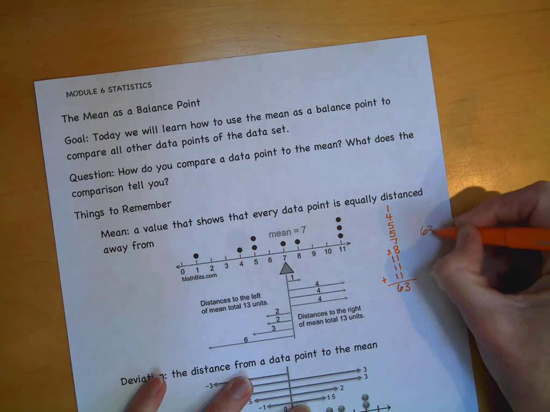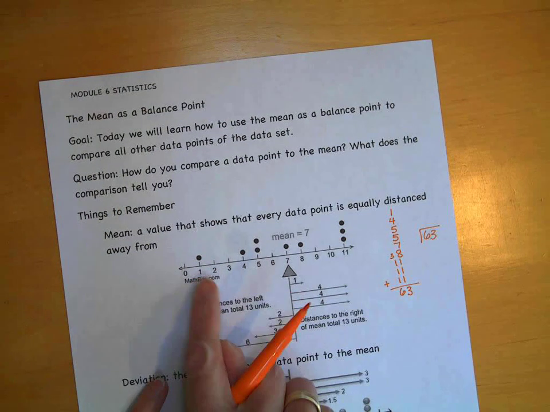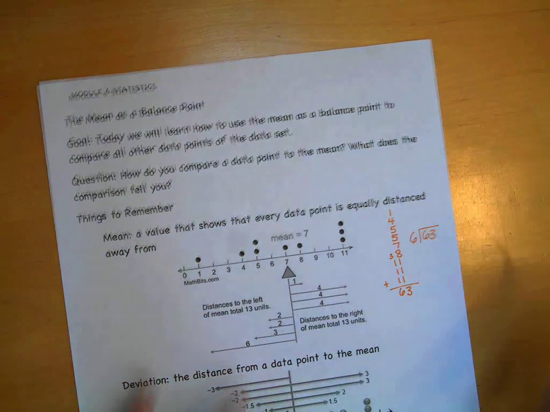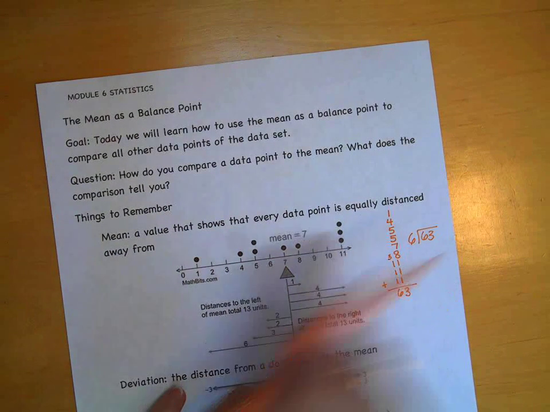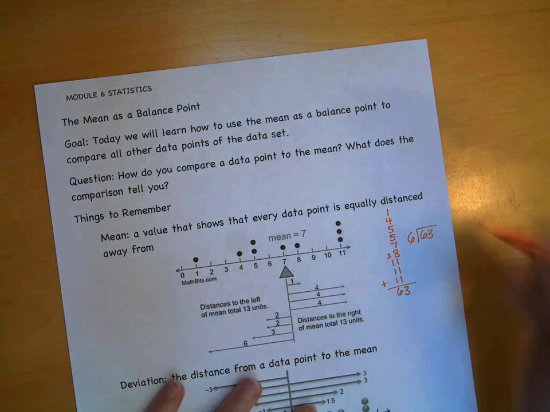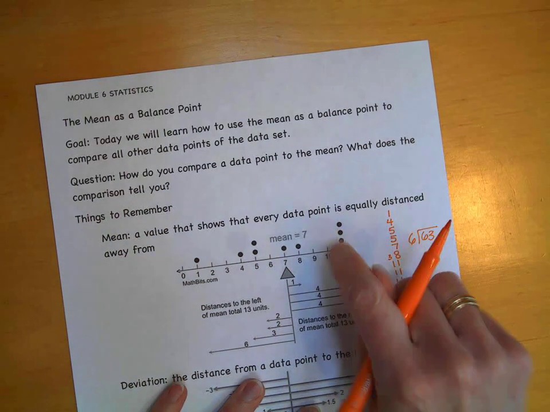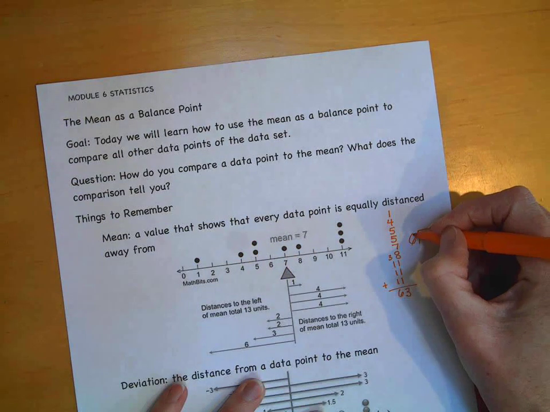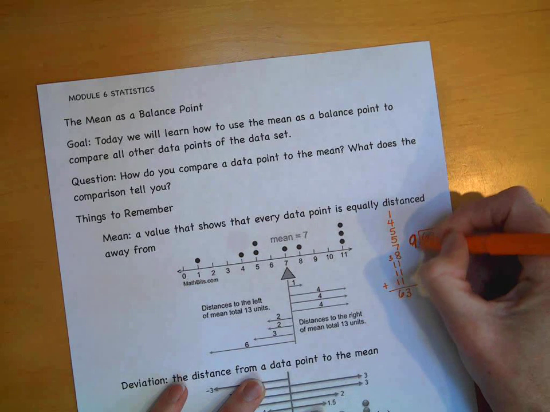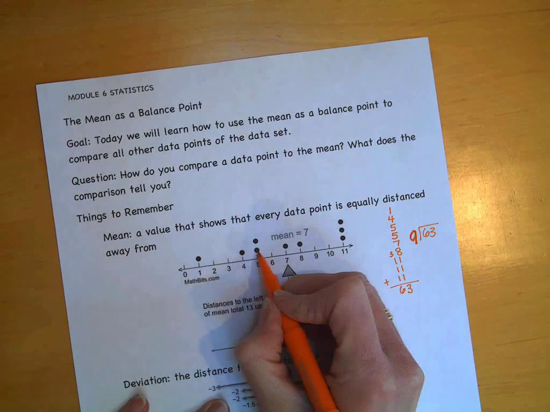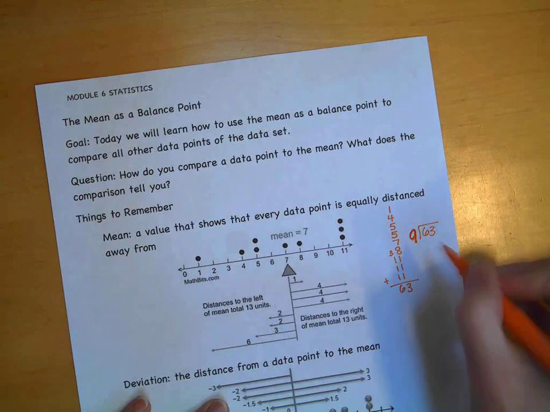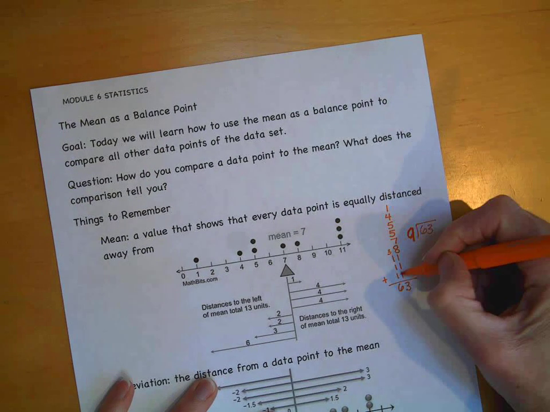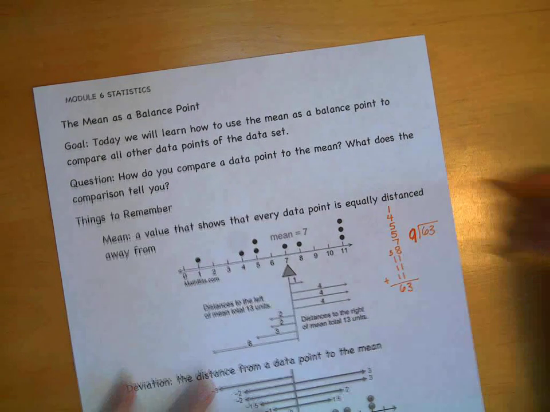Then we divide that number, 63, by how many are represented. What I did is I literally counted how many have dots on them. I apologize. You don't count the numbers; you count the dots that you have. So count our dots: 1, 2, 3, 4, 5, 6, 7, 8, 9. That means 9 kids were interviewed. You have to count the numbers that are there.